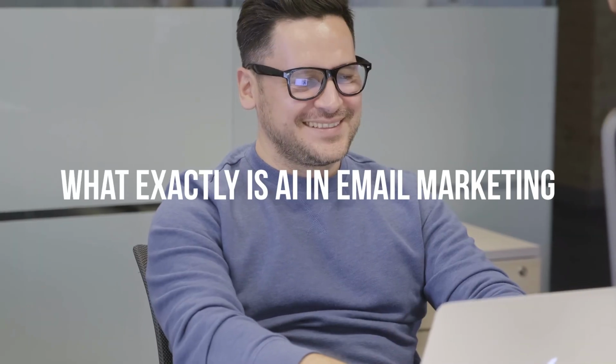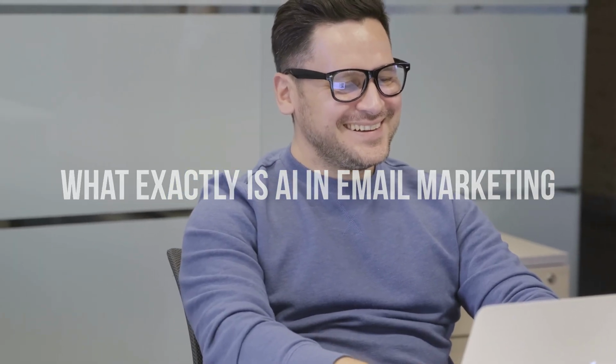First off, what exactly is AI in email marketing? AI, or artificial intelligence, uses machine learning algorithms and data analytics to enhance your email campaigns. It helps you reach the right audience, at the right time, with the right message.